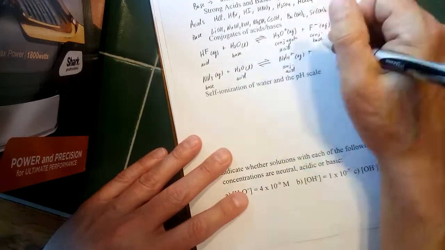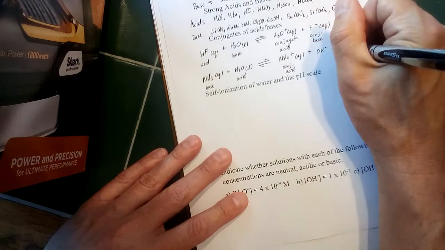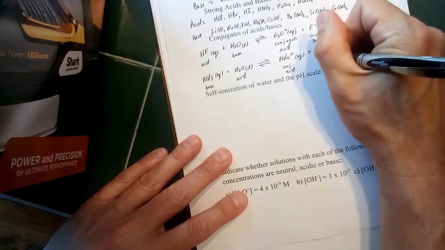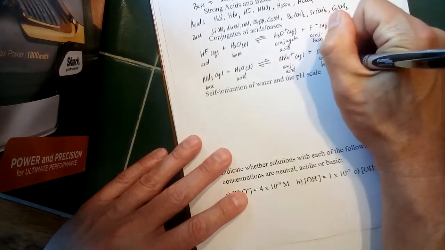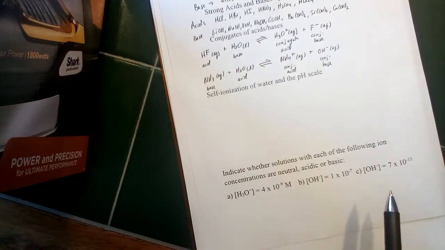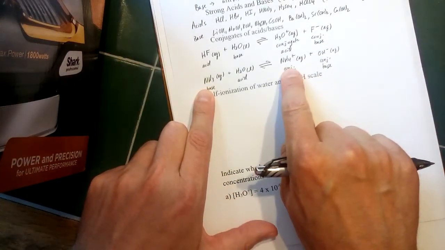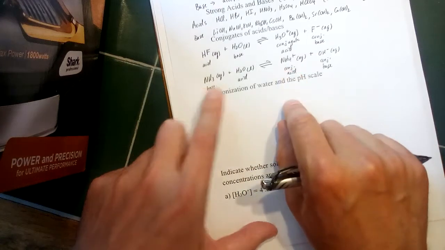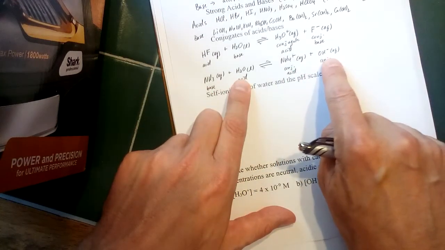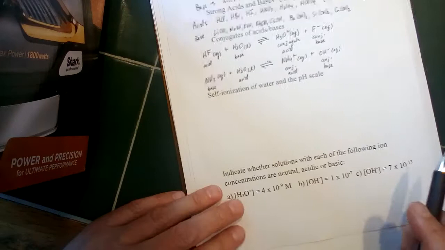Right? And now the water lost an H+, that leaves it as hydroxide ion. Hydroxide in this case would be referred to as the conjugate base. So again, the base has this sort of related acid form on the other side of the equation, and the acid has this related base form on the other side of the equation.